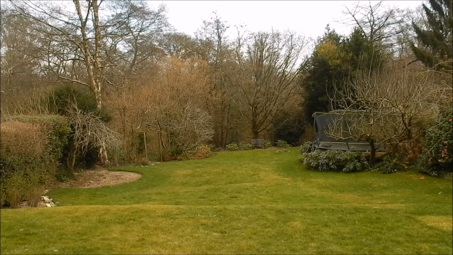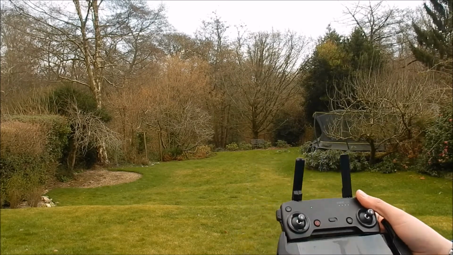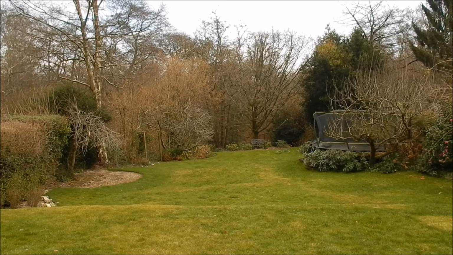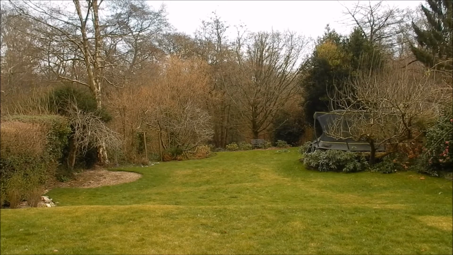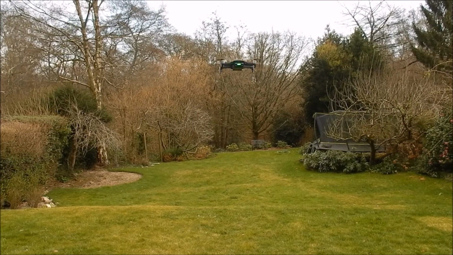Okay, now what we're going to do is go fly the Mavic Air. So you press the go fly button. Once you press the go fly button, you know what you're doing. You load it up, you get your screen started. Okay, so the first thing we're going to do is push the sticks down and take the aircraft off.